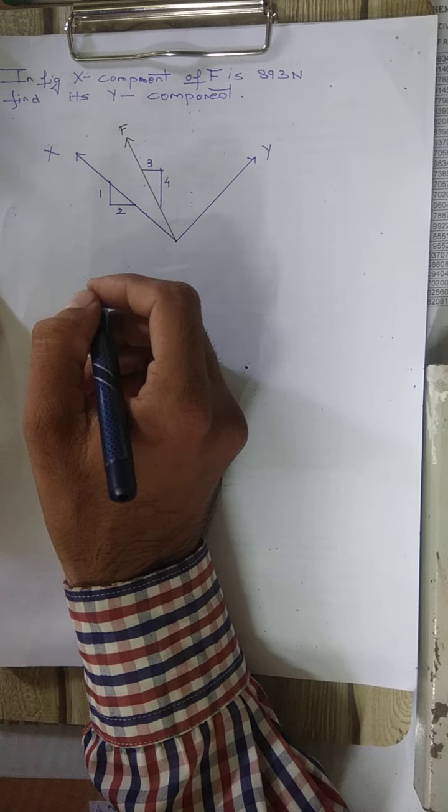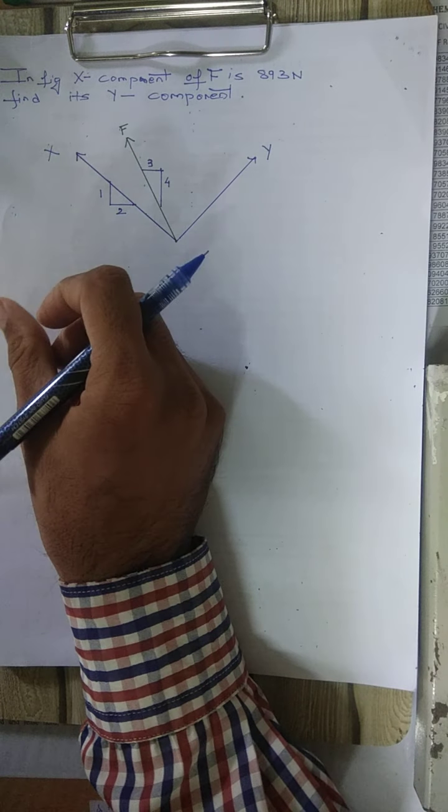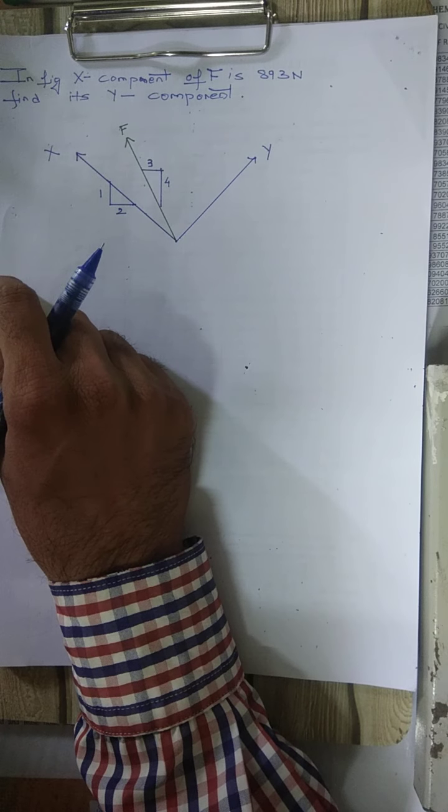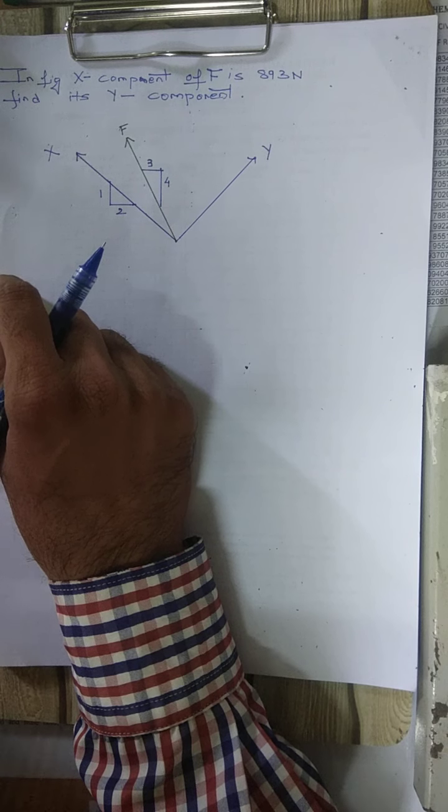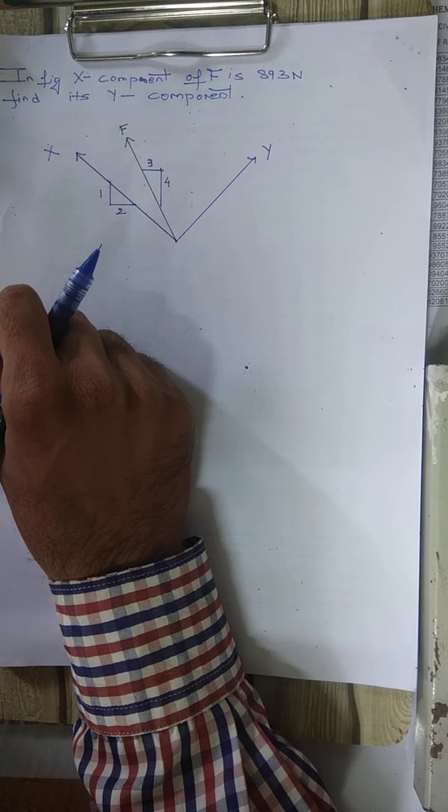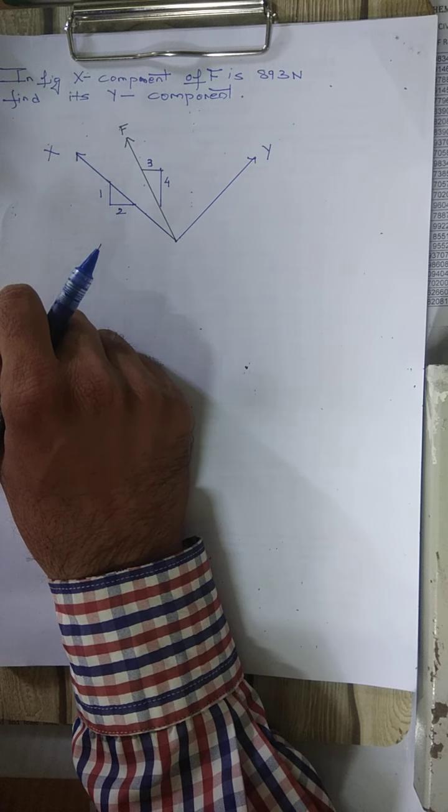Today we will have a lecture on engineering mechanics. Already in previous lectures we have solved the numericals related to engineering mechanics. We have solved numericals on how to find the x and y components and how to find the resultant, and the angle theta made by that resultant, whether it lies in the first, second, third or fourth quadrant.